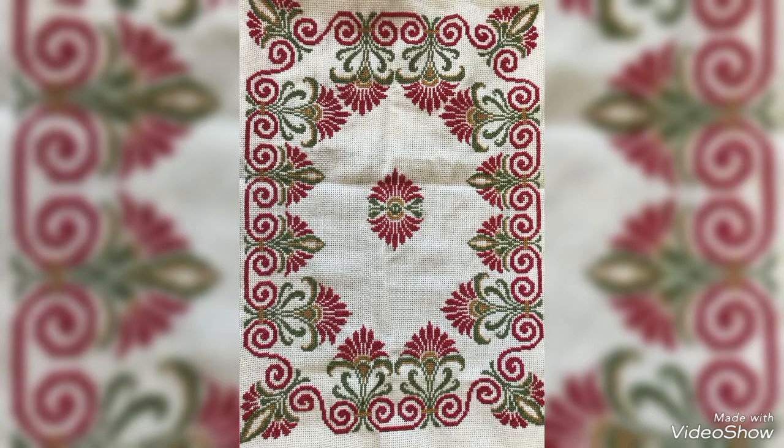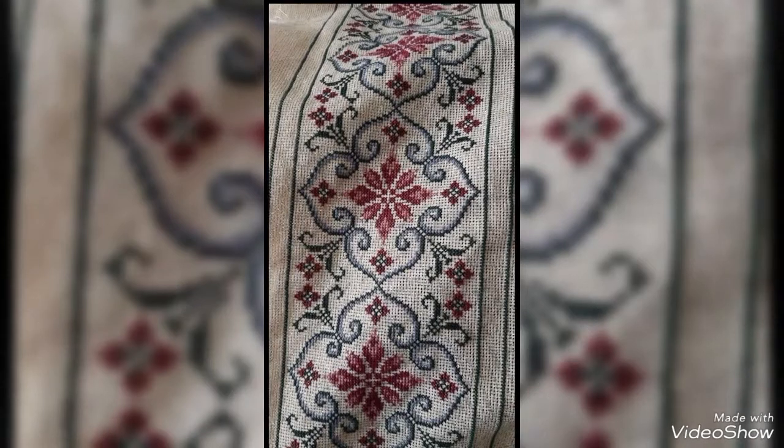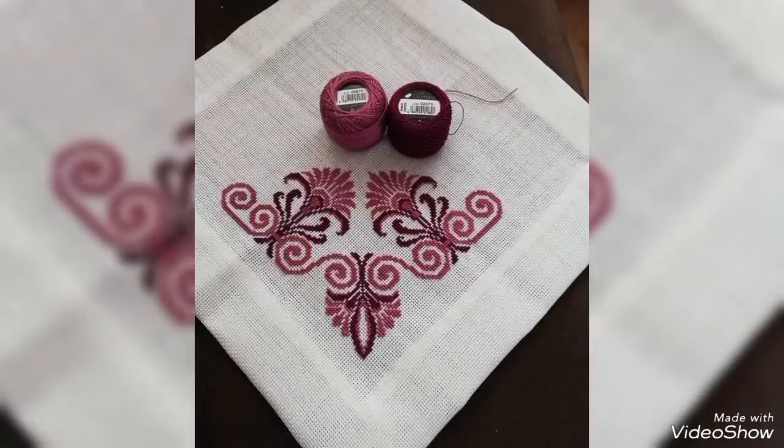Stylish, fun, and totally free. Take a look through our selection of free cross stitch patterns to download. Learn how to cross stitch in no time with this fantastic collection of free patterns.